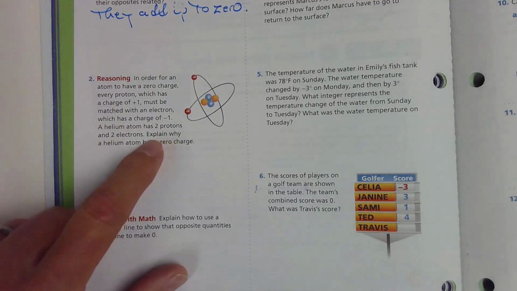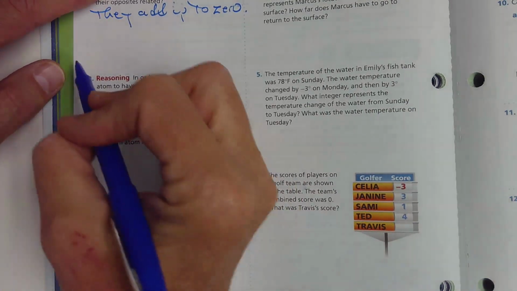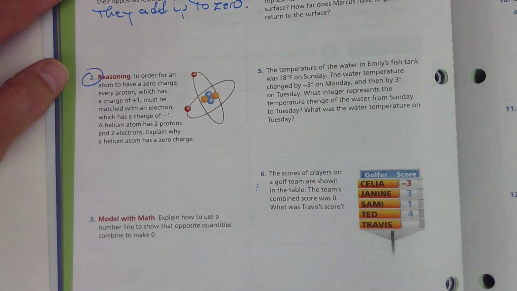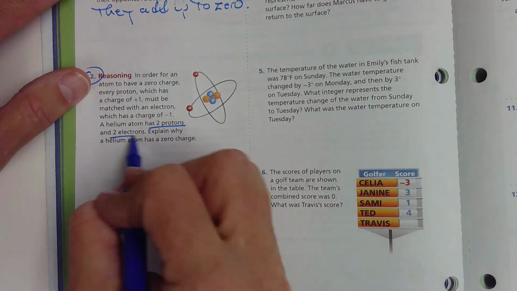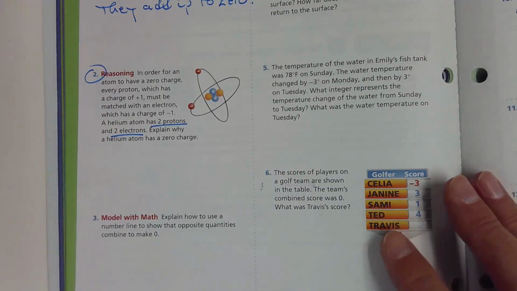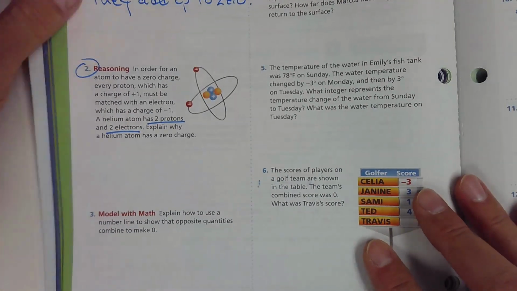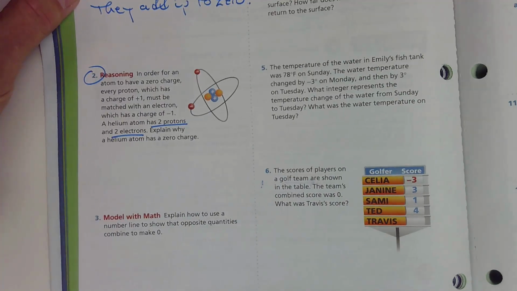And explain why the helium atom has a 0 charge. Well, put it in your own words. I do want you to explain that. It's got 2 protons and 2 electrons. When combined, it's 0 charge because we're talking about electrons and protons and that sort of thing.